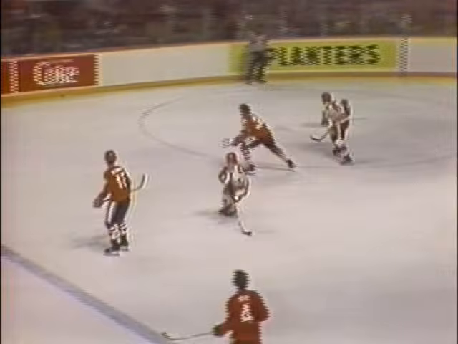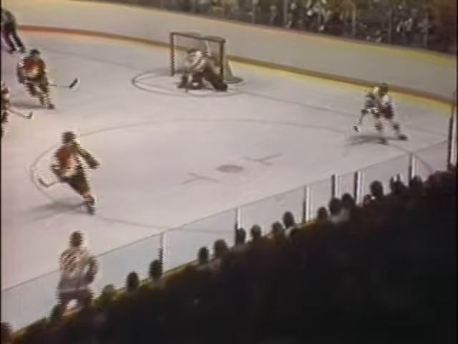Shot on goal. Tretiak steers it off. Bob Gainey gets a shot here. Sittler in front. Oh, and Tretiak robbed Darryl Sittler from right in front of the goal.